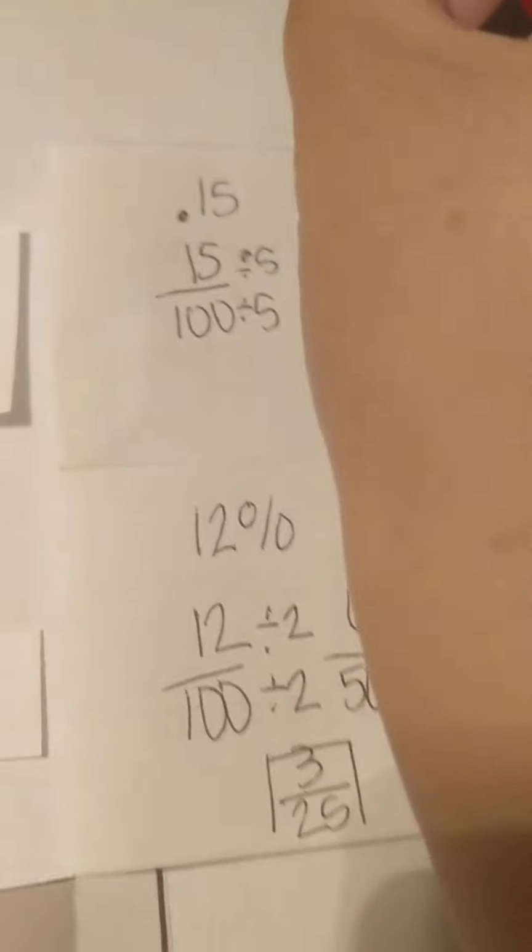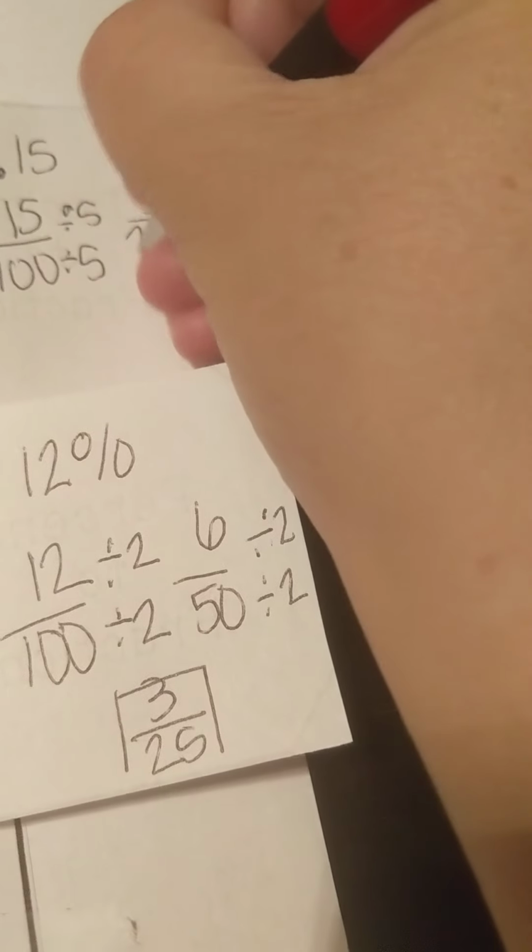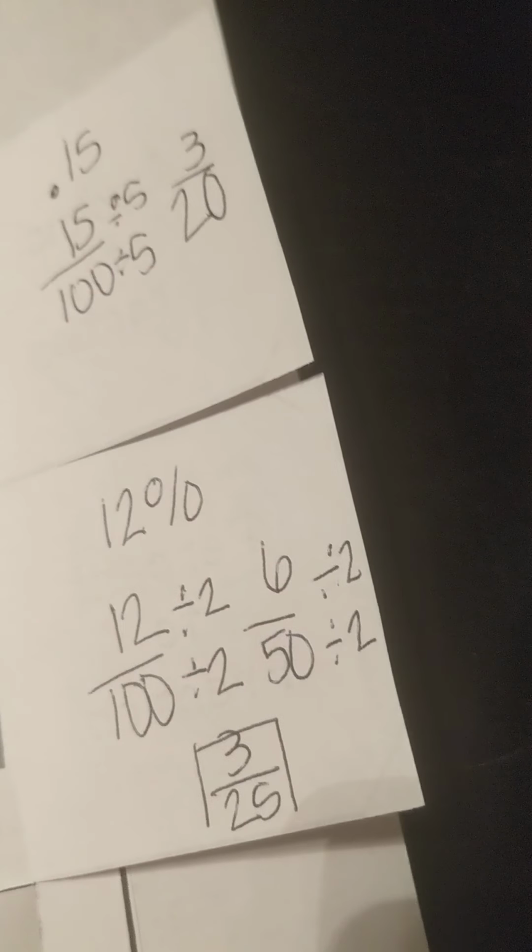And again, just like the one we just did below, we'll simplify as small as possible. So this one will be simplified by 5. So 15 divided by 5 is 3. And then 100 divided by 5 is 20. And that can't be simplified anymore, so that's going to be our final answer.